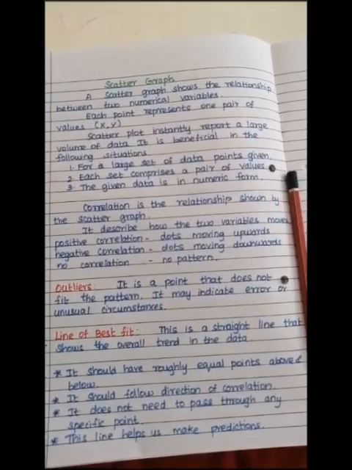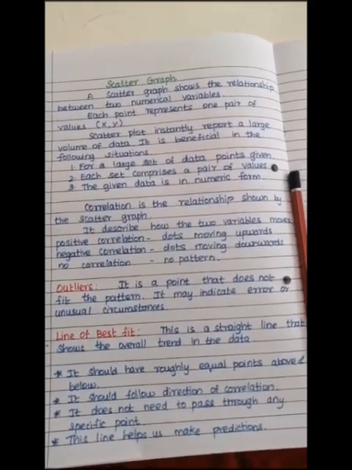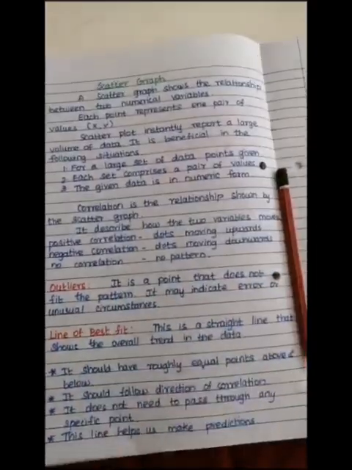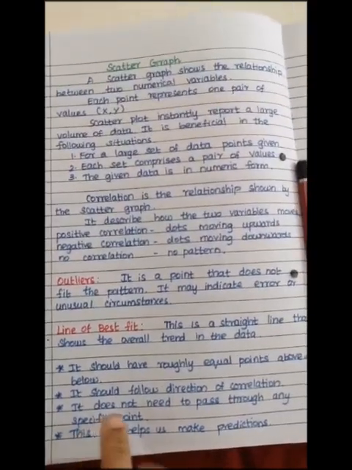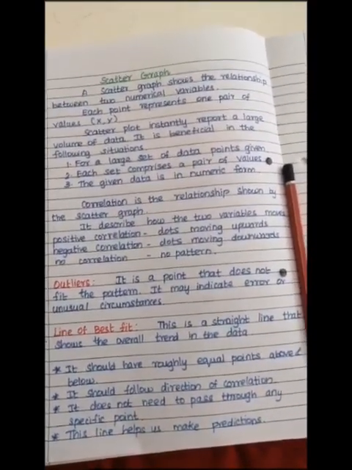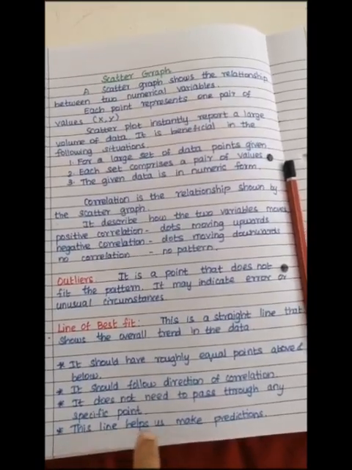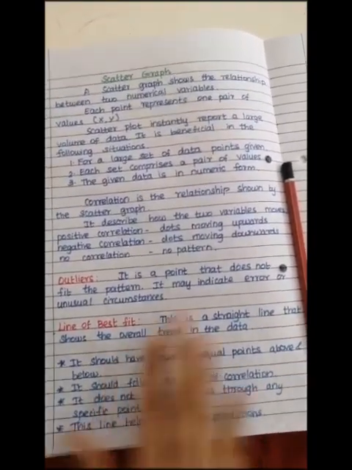It should have roughly equal parts above and below. It should follow the direction of the correlation, positive or negative. It does not need to pass through any specific point, and the line helps us to make predictions. That is the line of best fit.